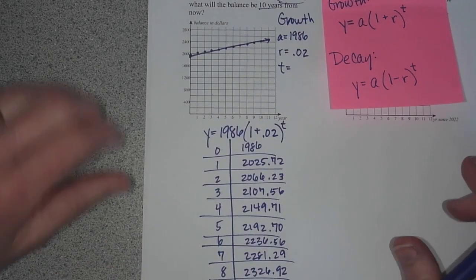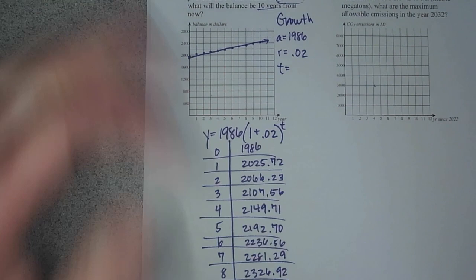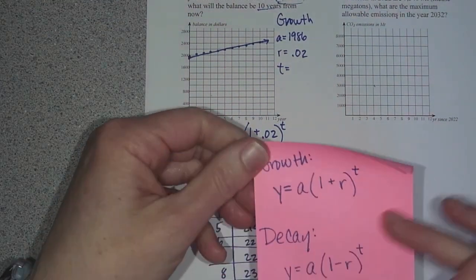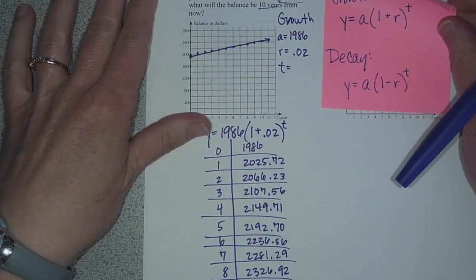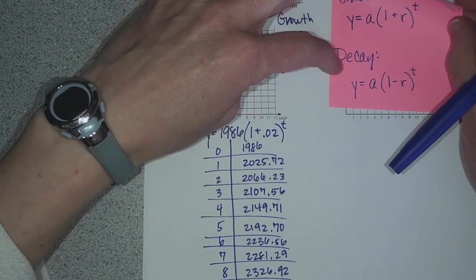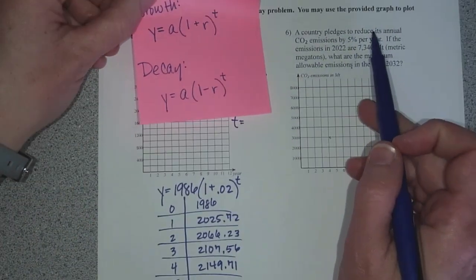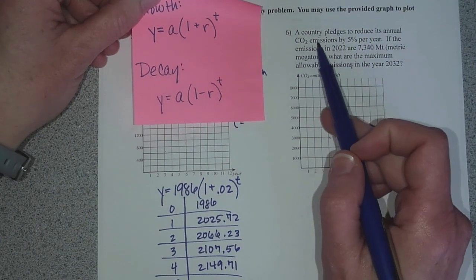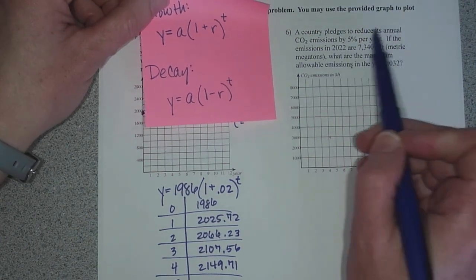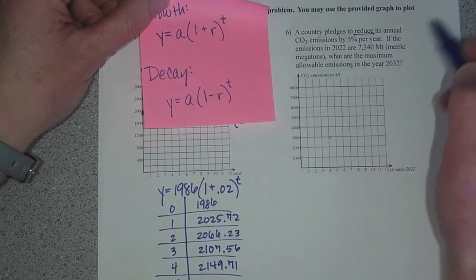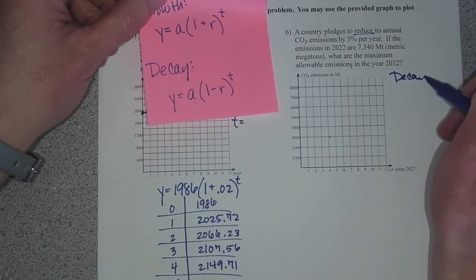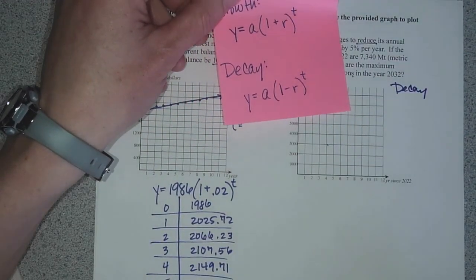Okay, yeah, really quick. Looking at the next 3 problems, I'm not going to do the next 3 for you, but they all work the same way. The only thing that could be different is whether it's growth or decay. So for example, if a country is pledging to reduce its annual carbon dioxide emissions by 5% per year, if you see a word like reduce, that's going to be decay. So be sure to use the formula that has the minus in it.